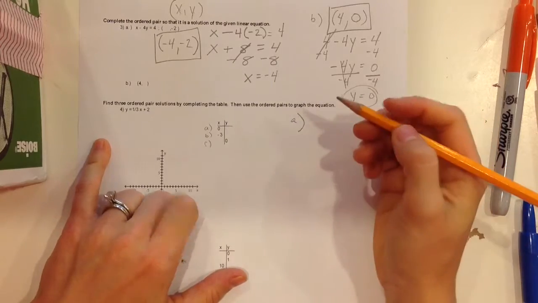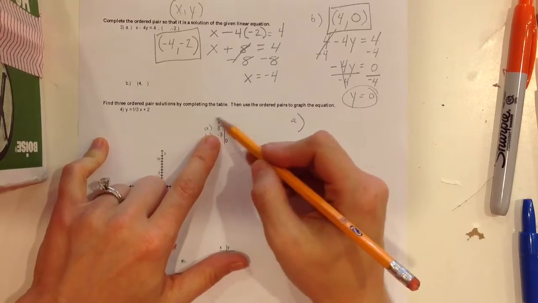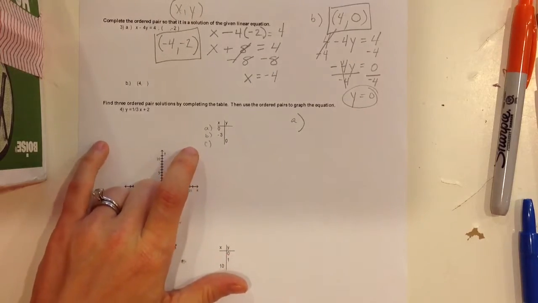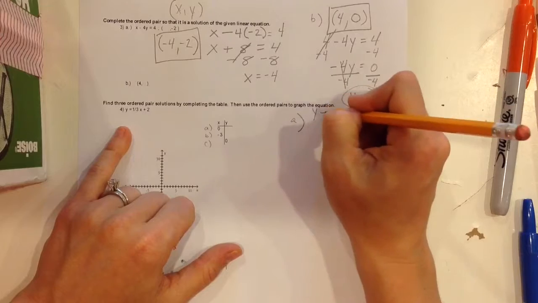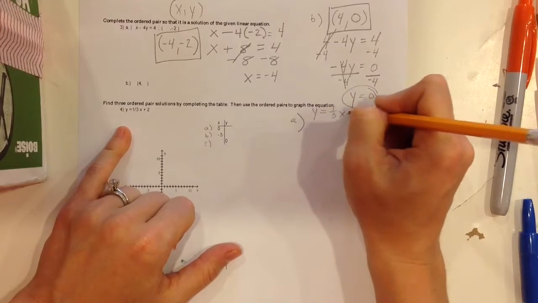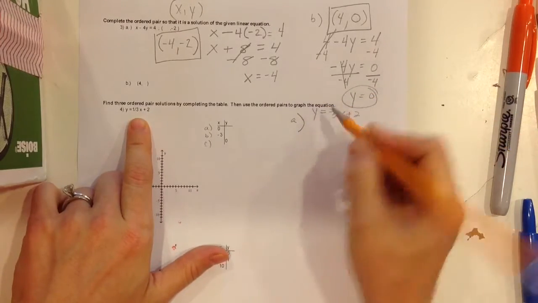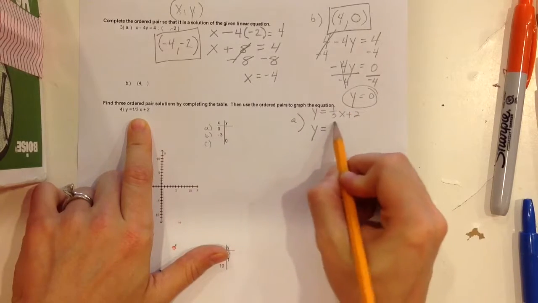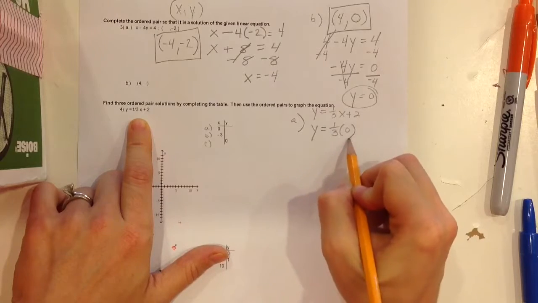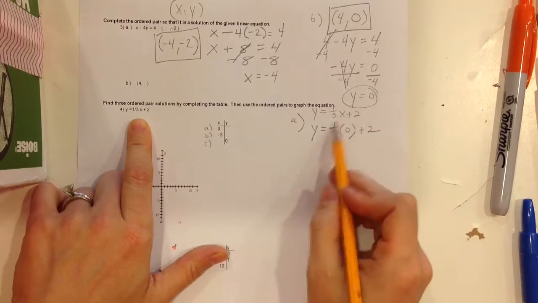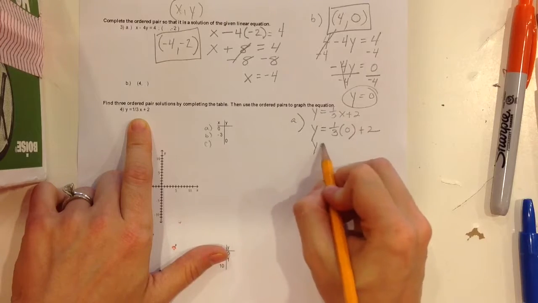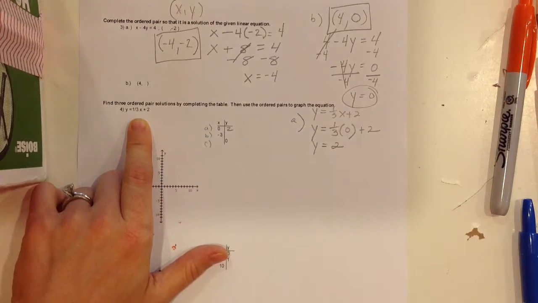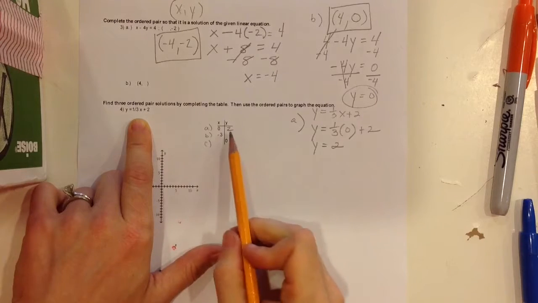For my A, I'm going to plug in a 0 for my x. Now notice that they tell you which ones are x's and which ones are y's. You don't have to think as hard about it. So the first, I'm going to have y equals 1/3 x plus 2. That's my equation that's given. And I'm going to plug in a 0 inside of my x. So I have y equals 1/3 times 0 plus 2. Anything times 0 is 0, so y equals 2. So (0, 2) is my first ordered pair that I completed.